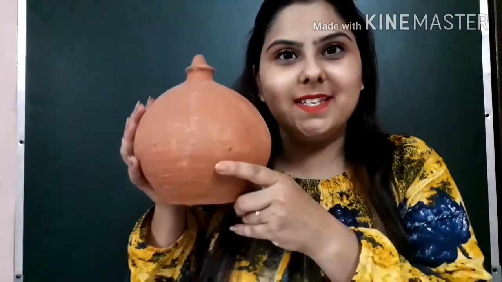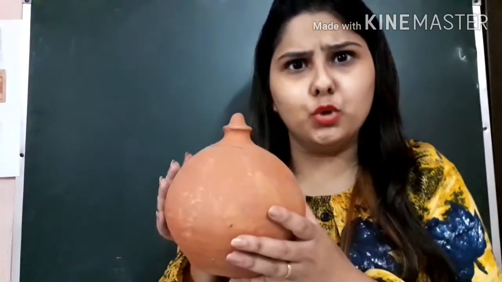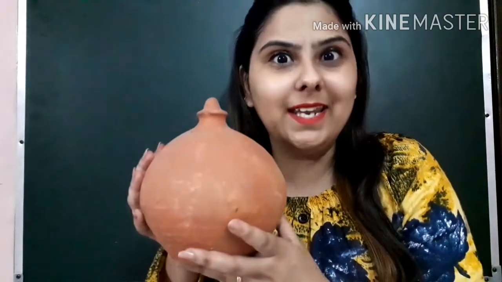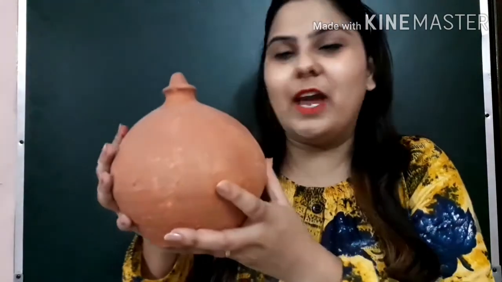Hello, dear children. Do you know what this is in my hand? Yes, it is a piggy bank. Do you know what it is used for? Yes, it is used to store and save money. So I have saved a lot of money in my piggy bank.